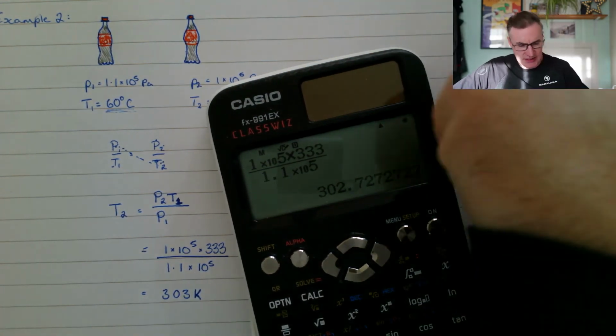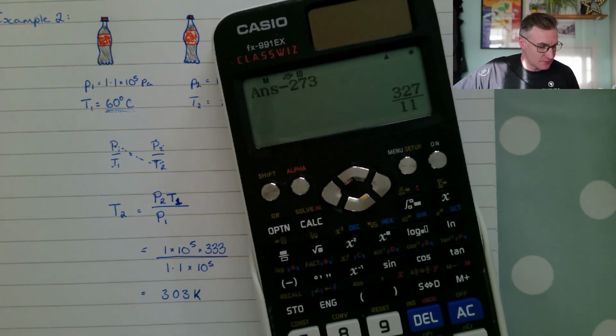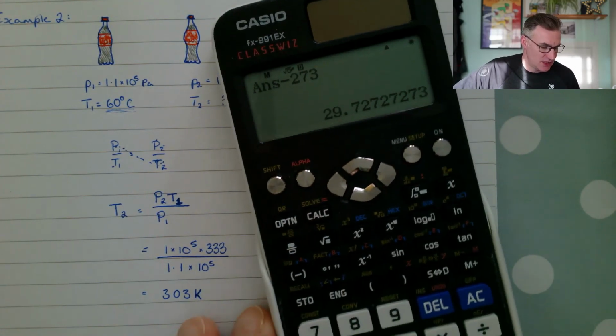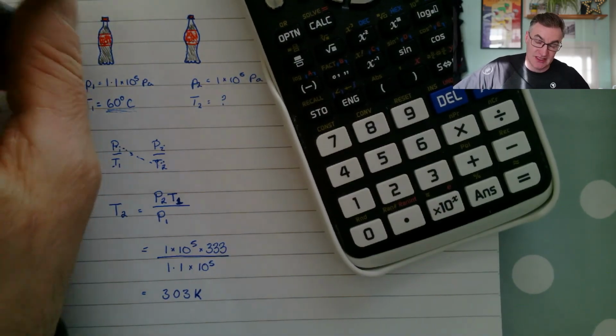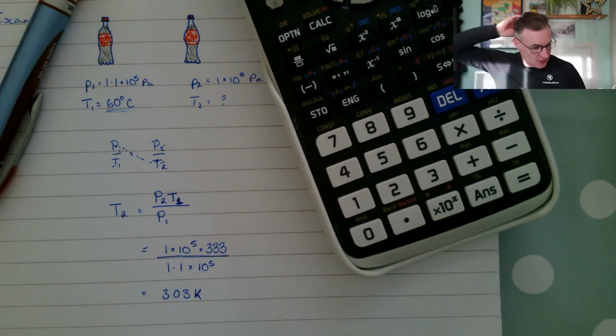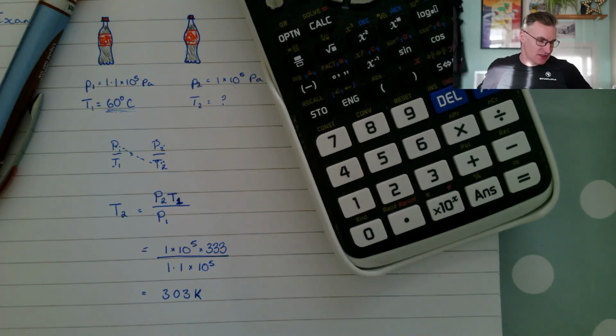If we did want to convert to Celsius, we just take 273 off it, and we would be left with 29.7, so 30 degrees Celsius. But we're really not going to do that unless this question specifically asks us to do it. Okay, and that is Gay-Lussac's law.